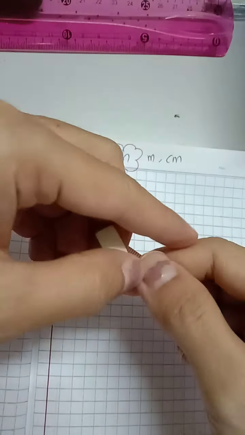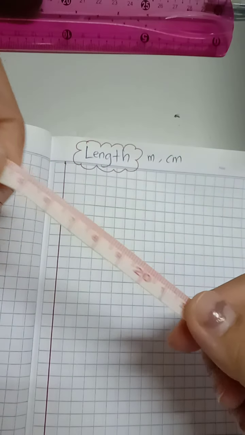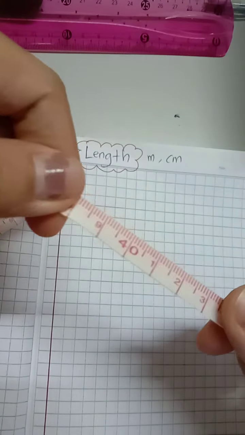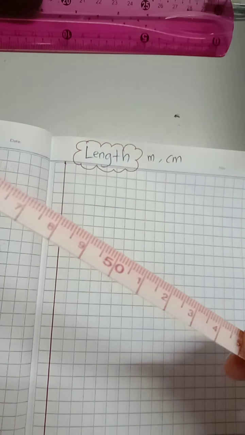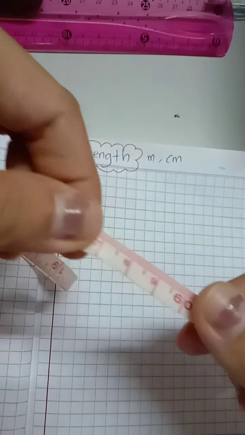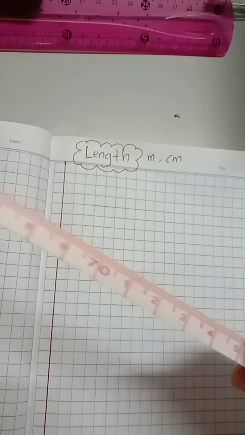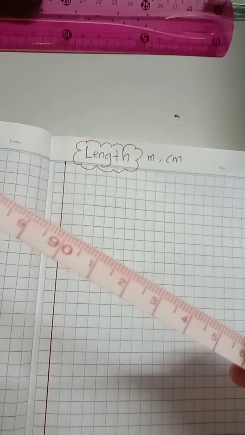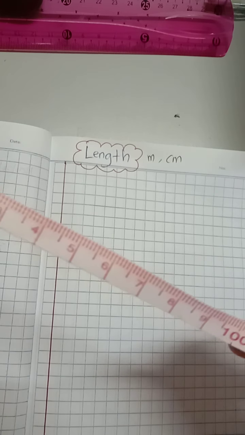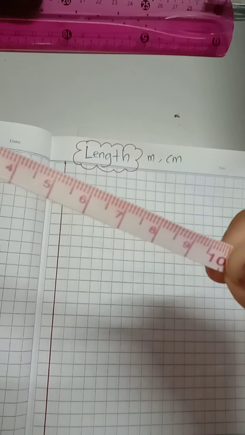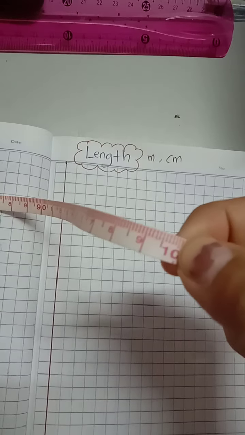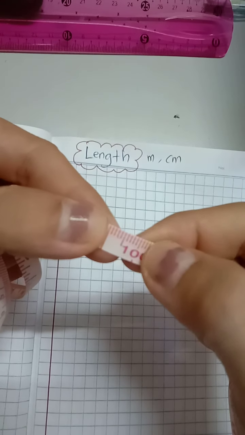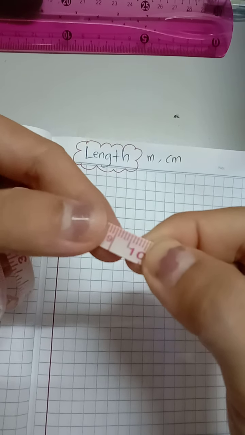when it becomes 1 meter. When it is 100 centimeter, it is 1 meter.